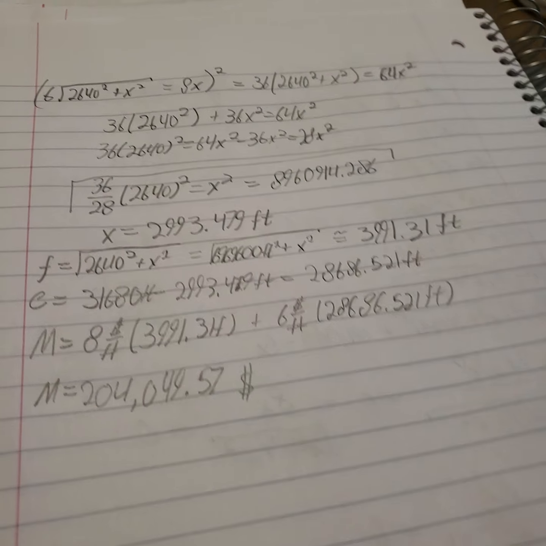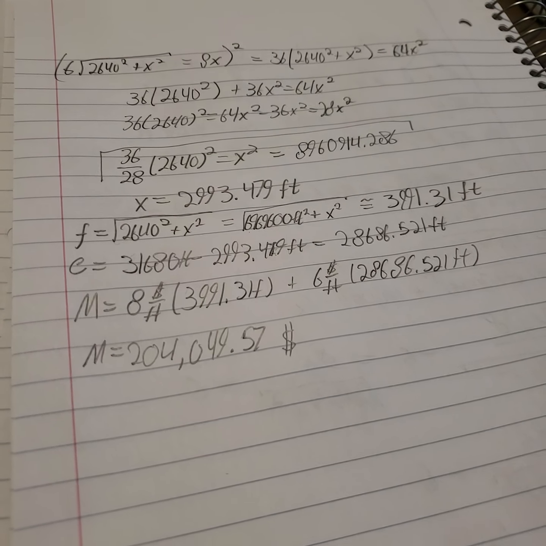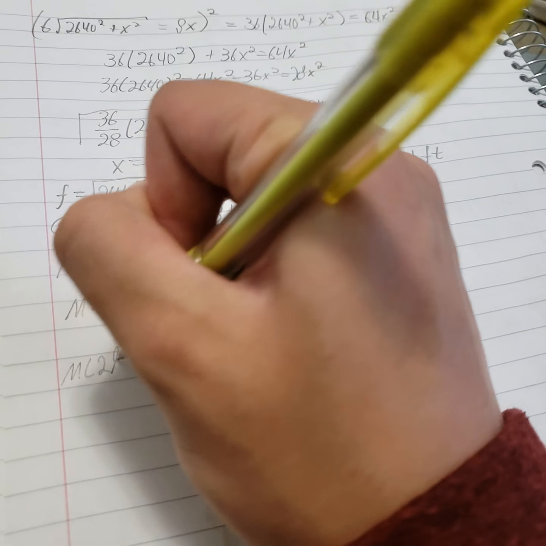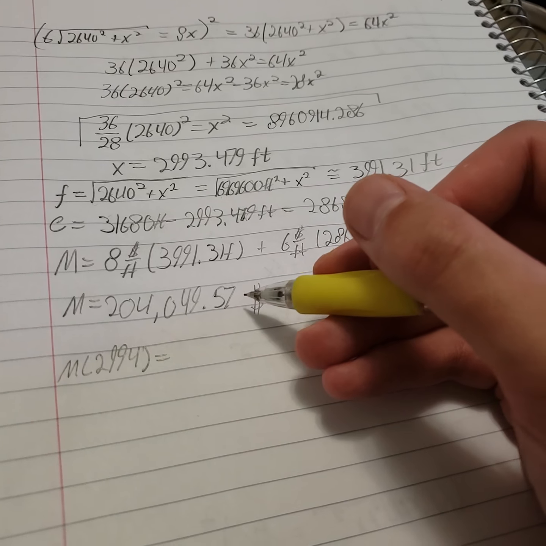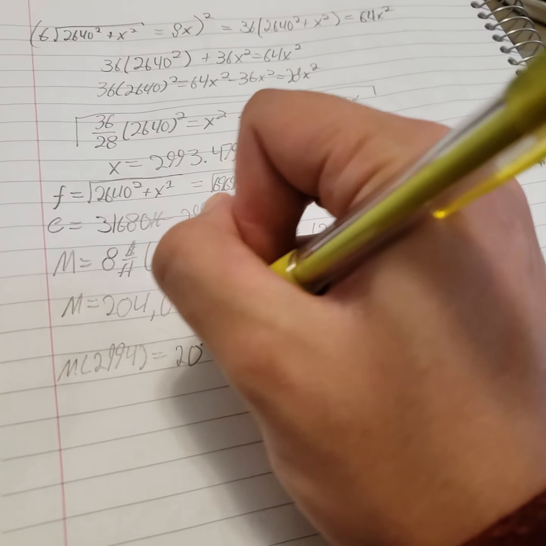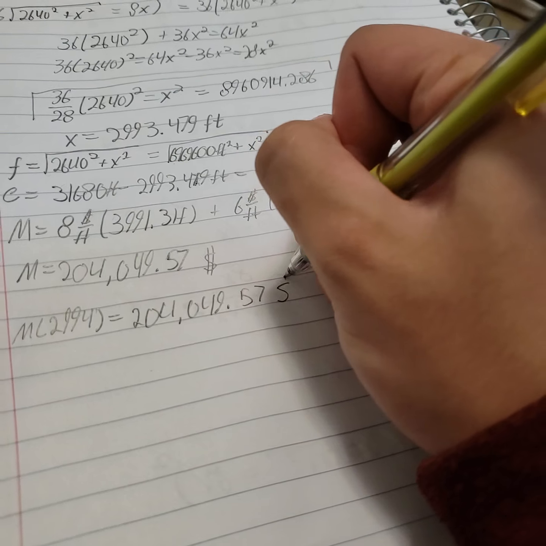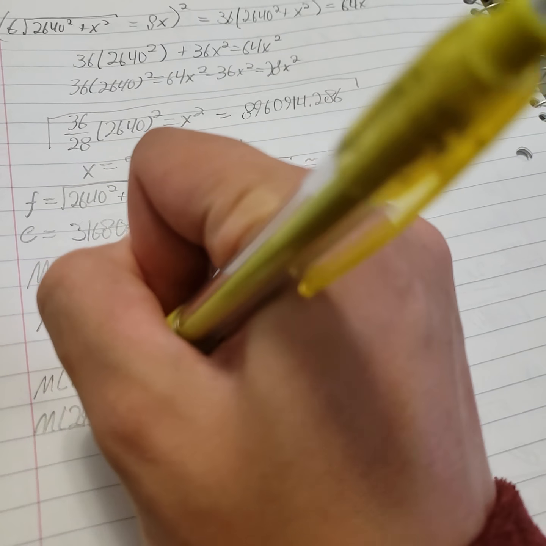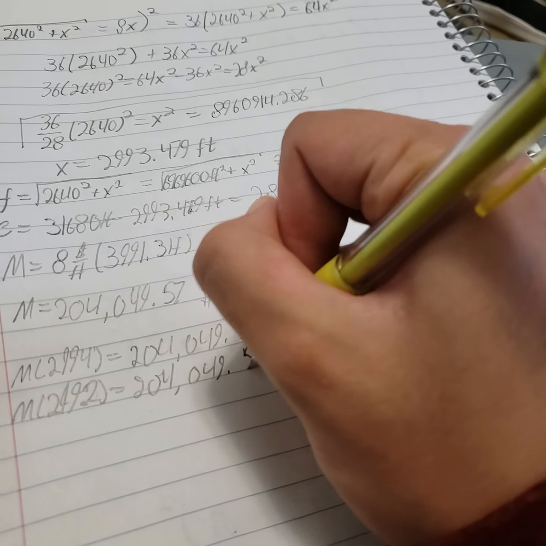Now, we know that we can plug in values near this x into M and find the relative min or max, or we could do the second derivative test. I decided to just put in M of 2,994, which is essentially the same thing, with a lower decimal point, but they still equal the same thing: 204,049.57, because you can't have less than 1/100th of a cent. And M of 2,995, oh no, I mean 2,992, equals 204,049.57 as well.